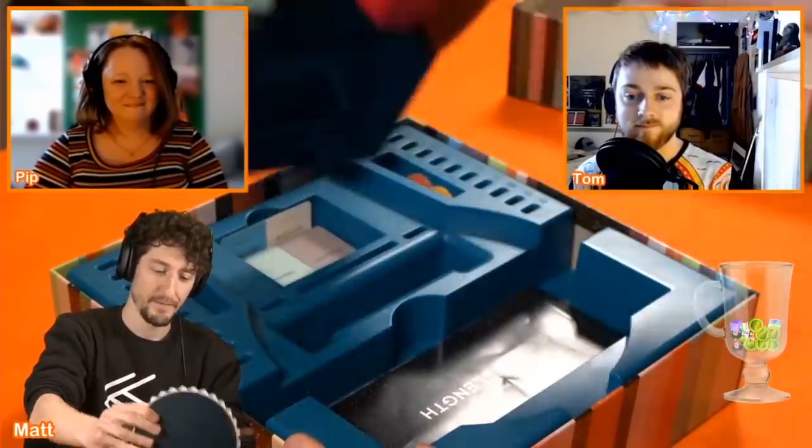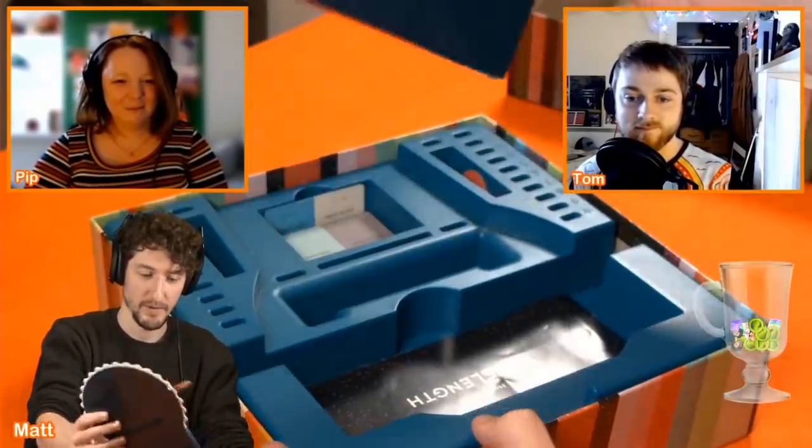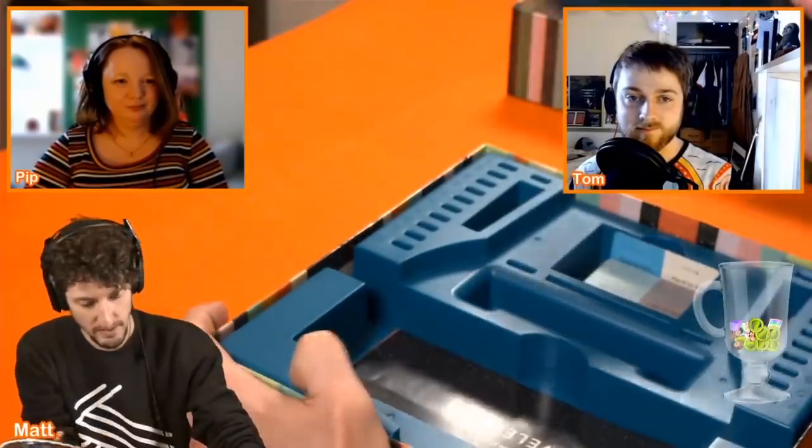This is a box called Wavelength, and in this box lives a game called Wavelength. Now, I'm going to go through how the game is played. It's very simple, but we're going to be slightly modifying the way that the game is played to play it with you guys. This is Wavelength. Comes in a box.